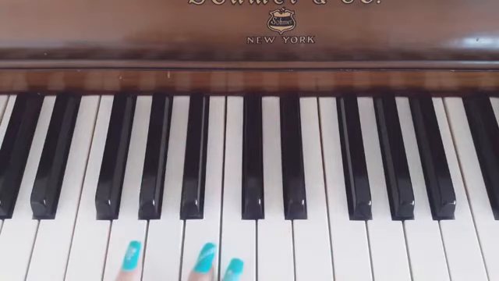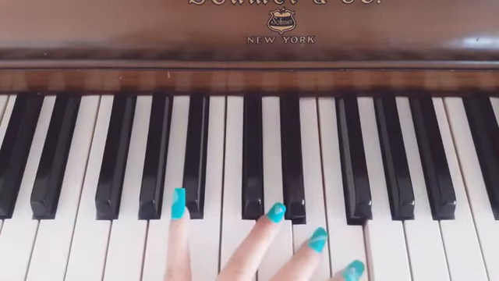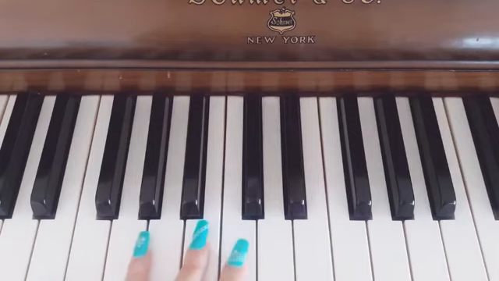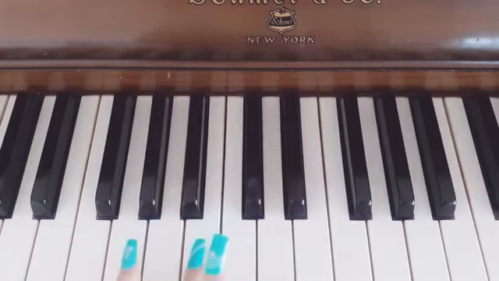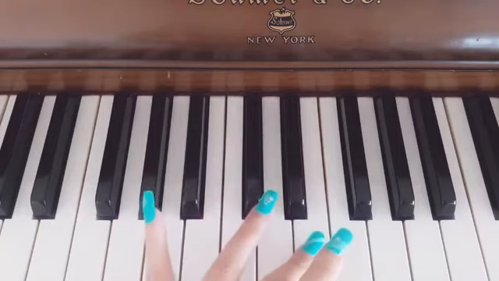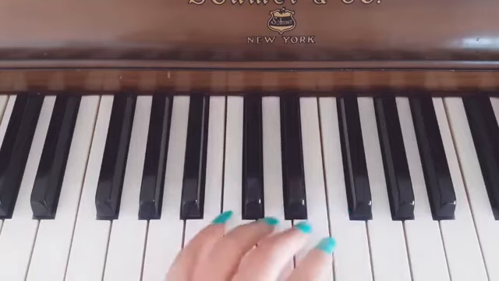What about these two keys? B, C, and E, F. They don't have black keys in between these white keys. So B sharp will be a half step up, C. E sharp will be a half step up, F.